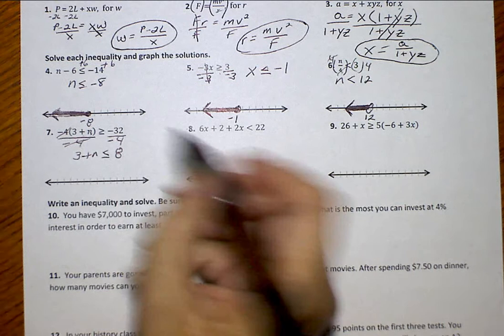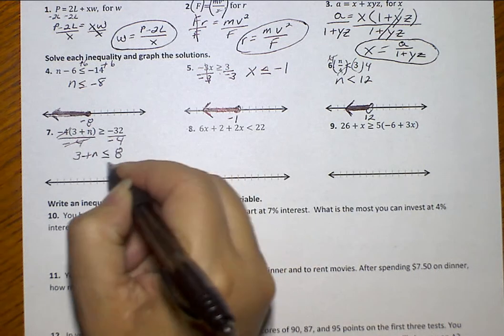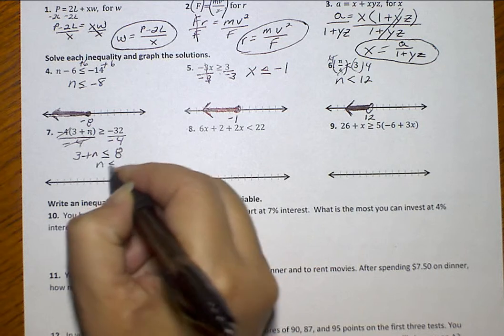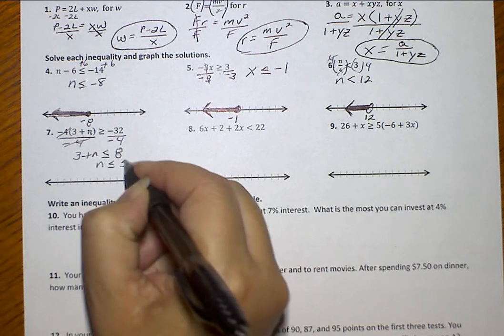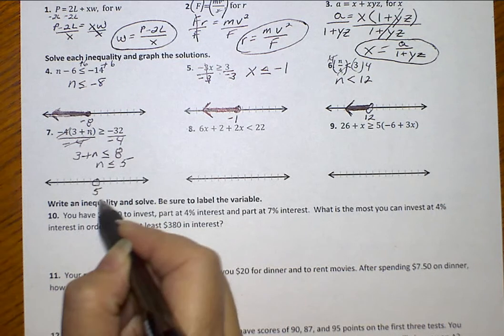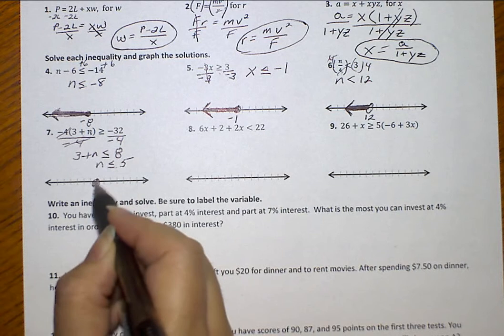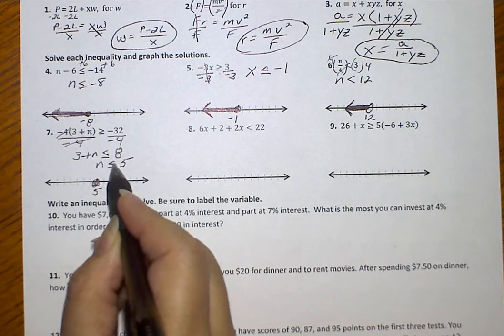Last step, subtract the 3. So n is going to be less than or equal to 5. So is it open or closed at 5? It's closed, that's right, because of this. So we're going to shade that in. We're shading to the left, and we're going that way.